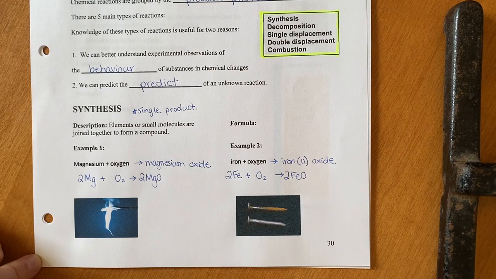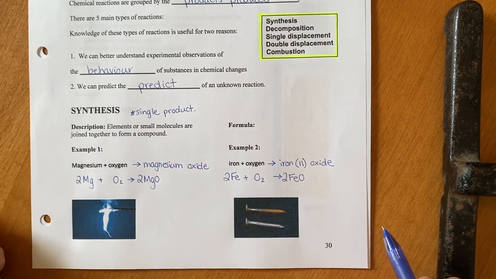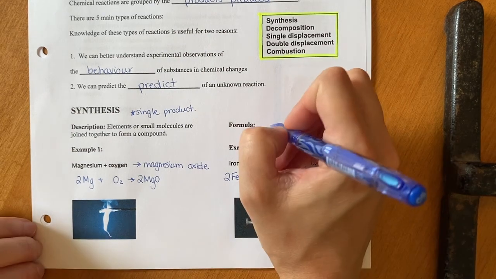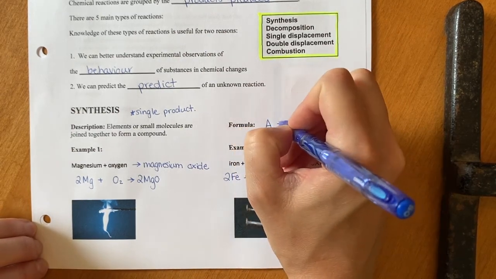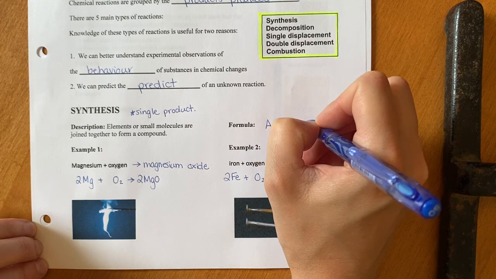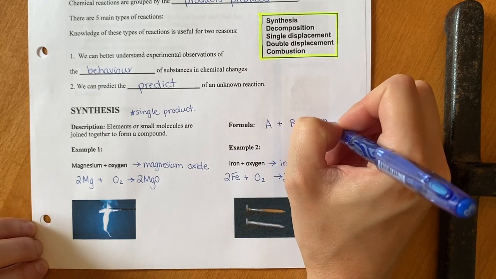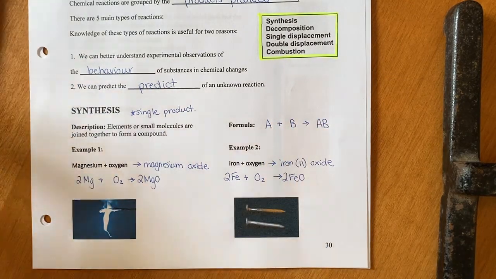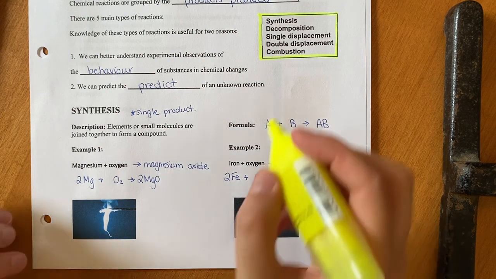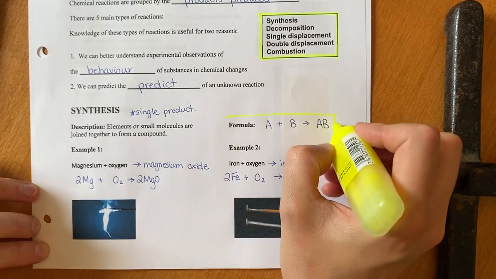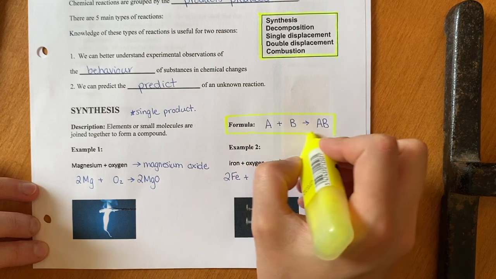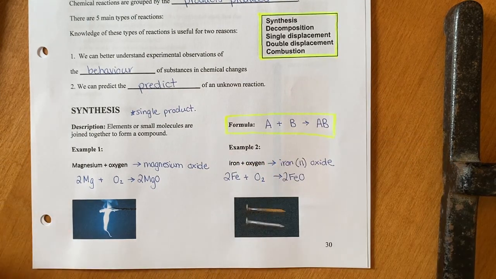Our general formula or equation for this type of reaction, that you'll see this pattern happening over and over again, is you'll have A plus B forming AB. So you've got 2 pieces coming together and sticking together to form a single product.